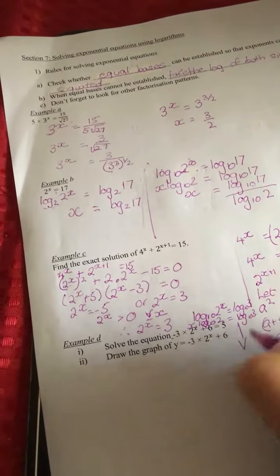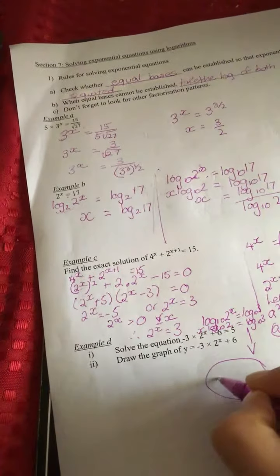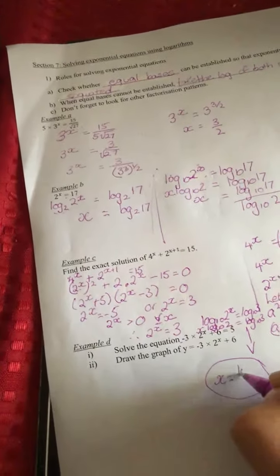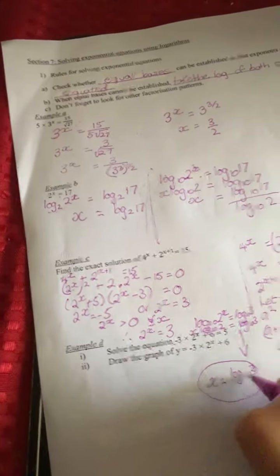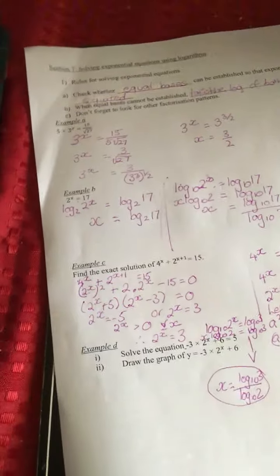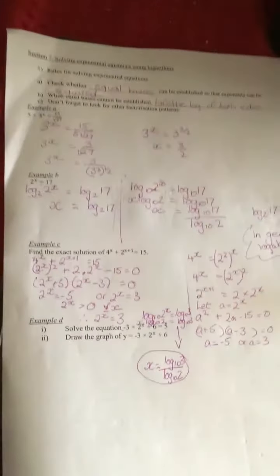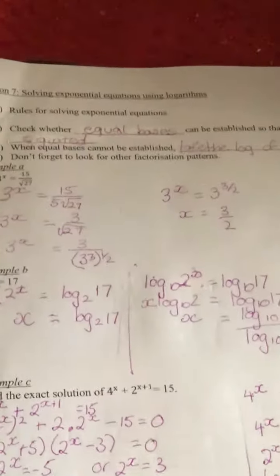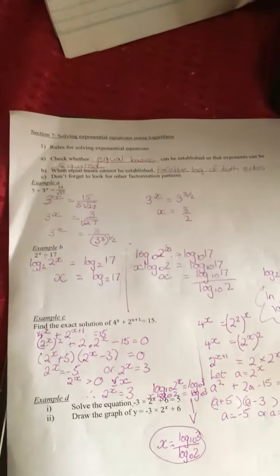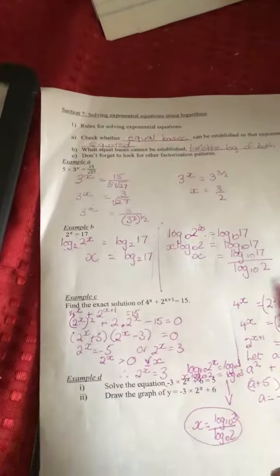So our final answer, I'm just going to pop it down here, is that x equals log base 10 of 3 over log base 10 of 2. And you could easily chuck that in your calculator and see what it simplifies to. So that's the example of part C. Right up here, if we go back to our rules, don't forget to look for other factorization patterns right up here. And the plussing together sort of gives that away.